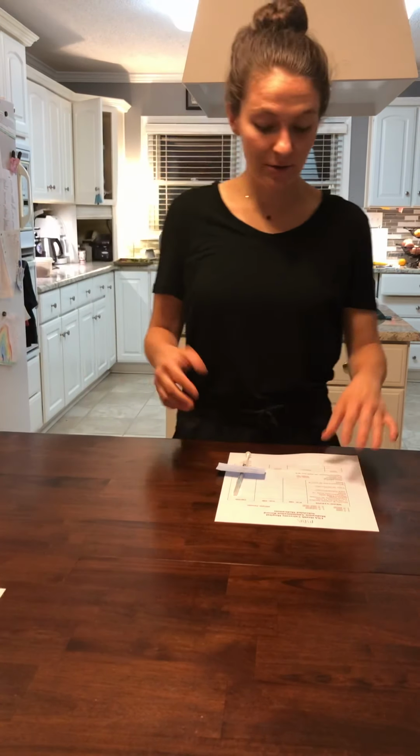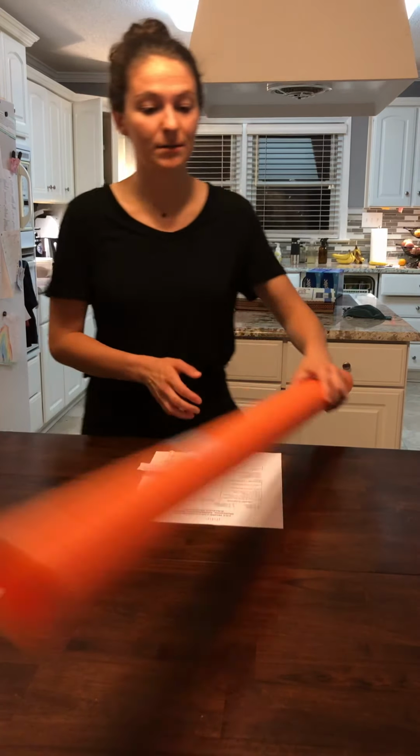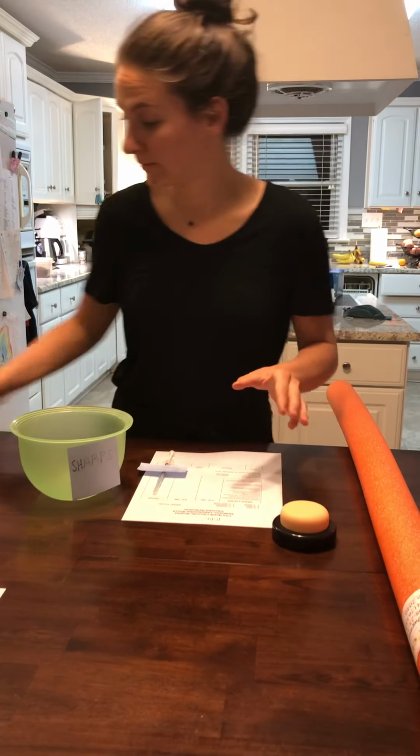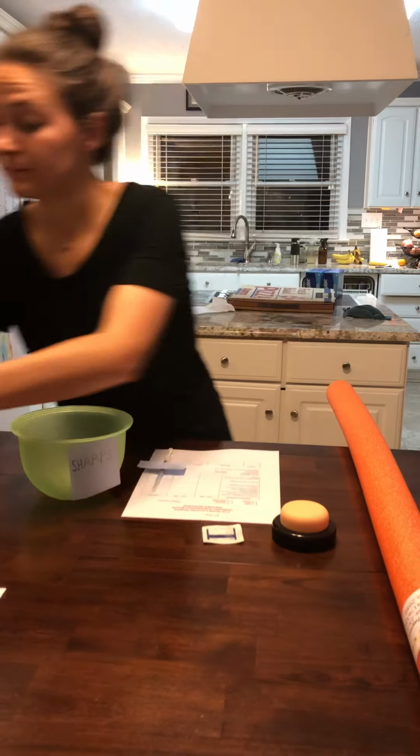The easiest way for me to do this is actually to just move my supplies over instead of panning the camera.